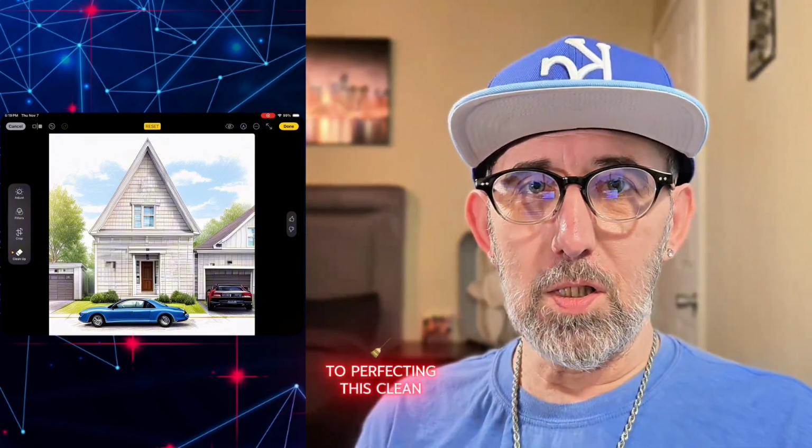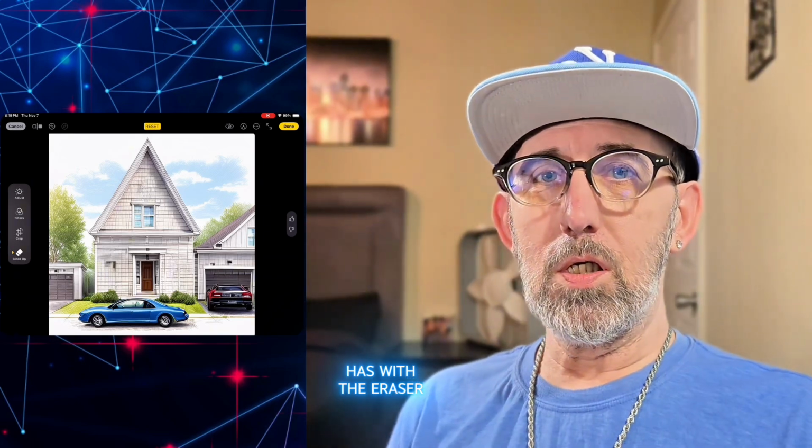It's kind of in the beginning stages, you know what I'm saying? But Apple's working pretty hard on perfecting this cleanup tool, similar to what Google has with the Google eraser. So say for instance, if I erase this car, it has a few little defects left over. So all I gotta do is go over it one more time and just circle, and it disappears.